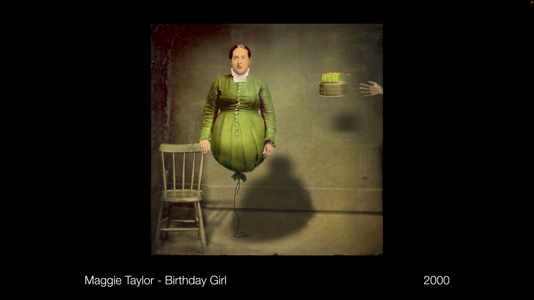So if we fast forward a little bit more to about 2000, we have Maggie Taylor. Maggie Taylor uses found imagery and shoots some imagery and creates photo composites and urban landscapes and surreal montages completely in Photoshop. She brings all of her elements in and does everything in Photoshop.